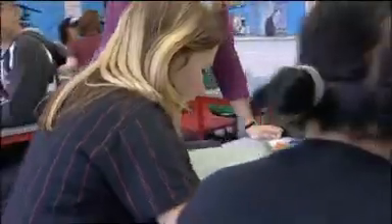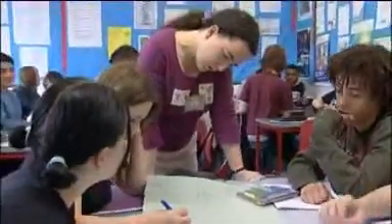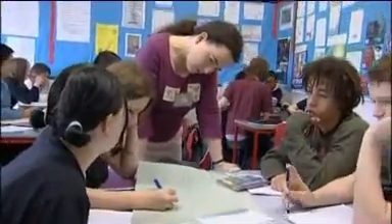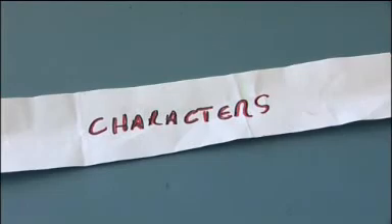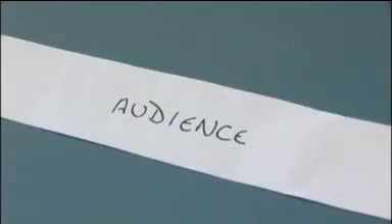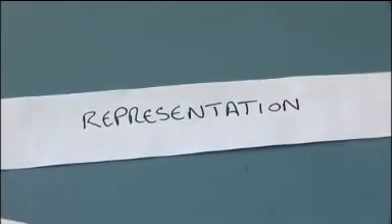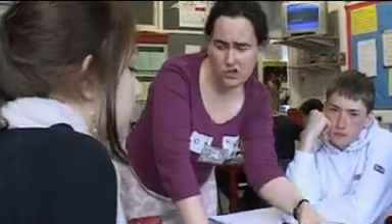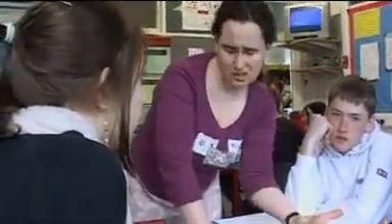So what have you got? Have you got a narrative question? Yeah, we do. I gave them the slip of paper that they had to include in their questions. So one group had character, one group had narrative, one group had audience, another group had representation. It was partly differentiation as well, because obviously to discuss representation is a higher skill, a more difficult skill than, for example, talking about individual characters and how they work. Why have they used Shakespearean language in an advert for jeans?